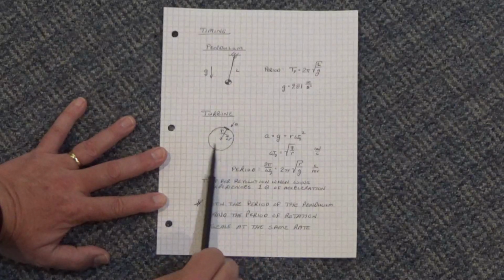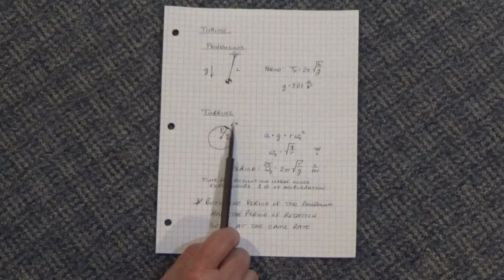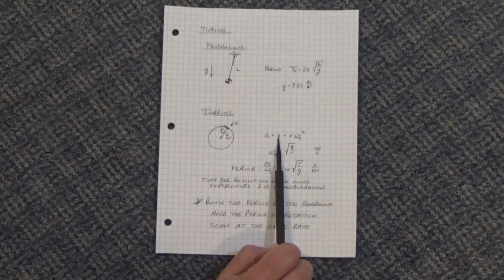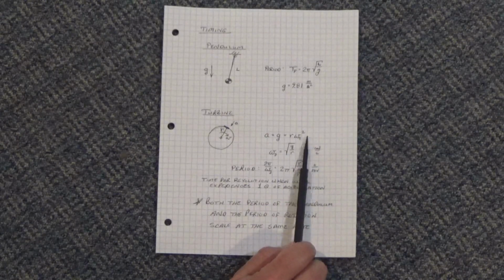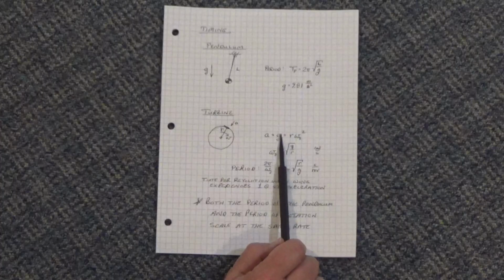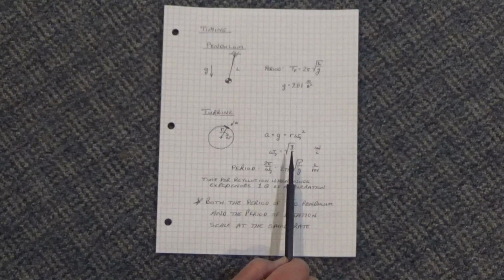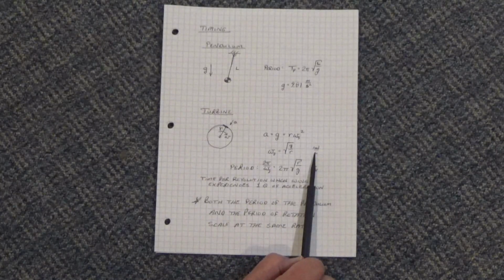We want to run the turbine so that the wing is feeling a 1g acceleration, and that you can just write as radius of the turbine times omega squared. And that's your acceleration. We can set it equal to g. Solve for the speed of the turbine, square root of g over r, and that's in radians per second.